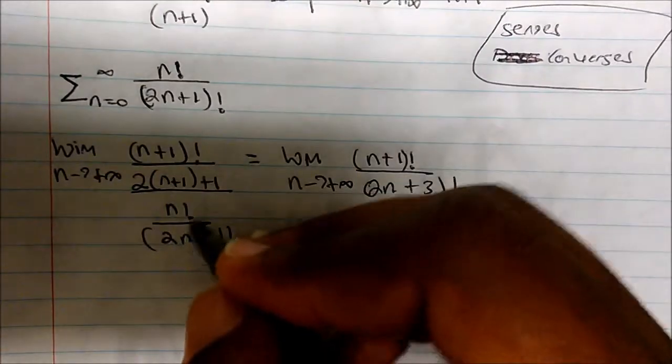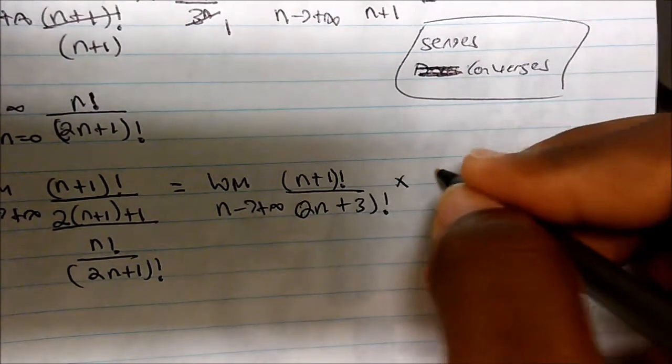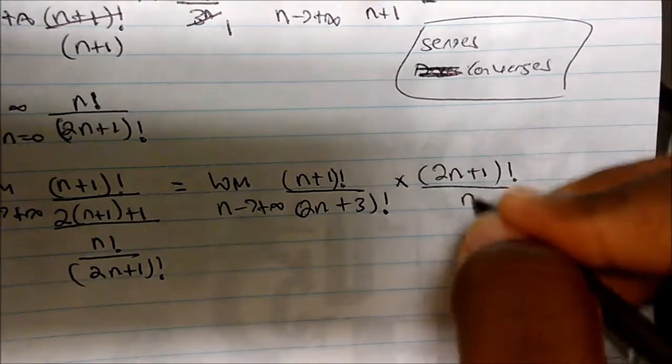Then since we're dividing, we're just going to multiply by the reciprocal, which is exactly what I did initially. So this becomes (2n plus 1) factorial divided by n factorial.